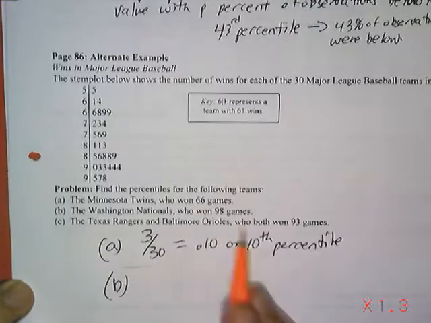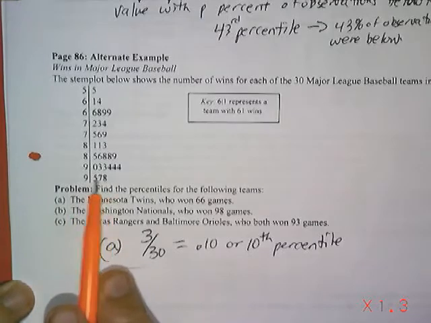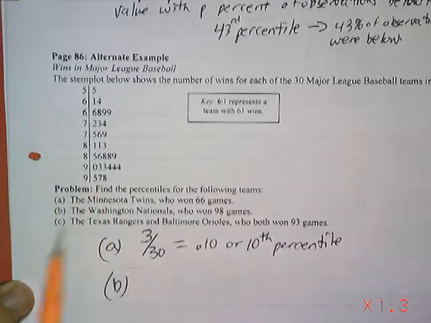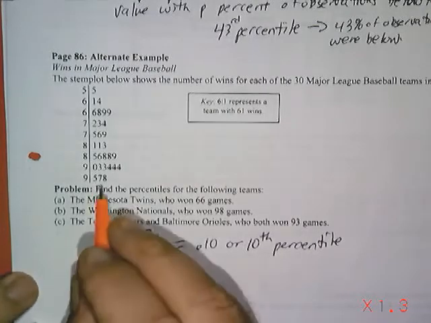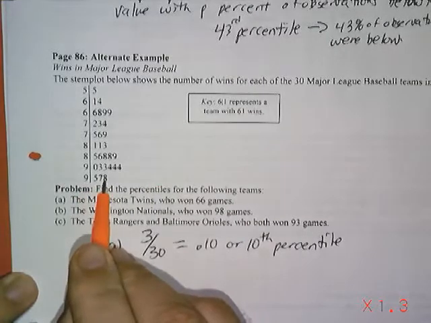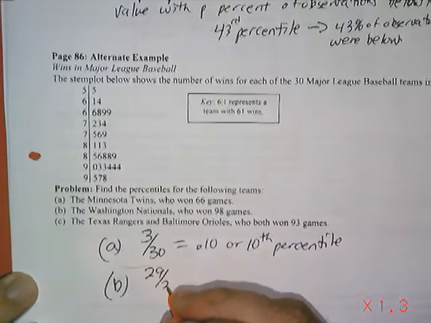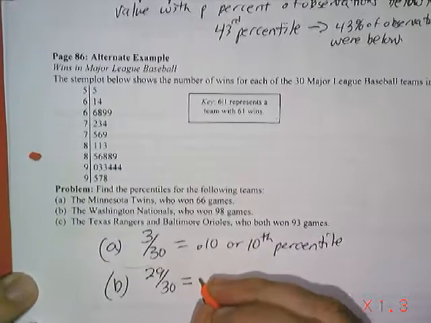And C, the Texas Rangers and the Baltimore Orioles, who both won 93 games. 93 right here. Okay. We can count all the ones below, but I'm just going to count the ones that are not below. I got 1, 2, 3, 4, 5, 6, 7, 8 of them that are not above that. So that means 22 out of 30 were below, which is about 0.73, or the 73rd percentile.